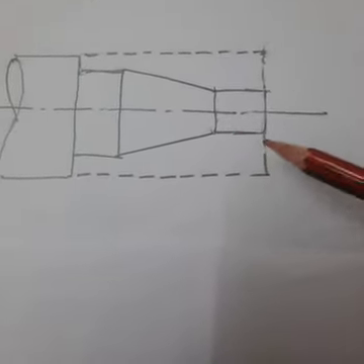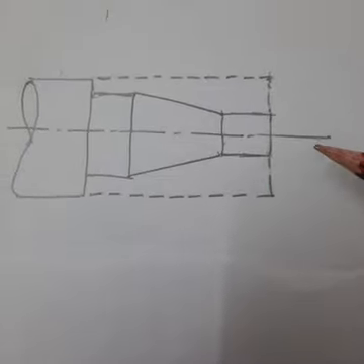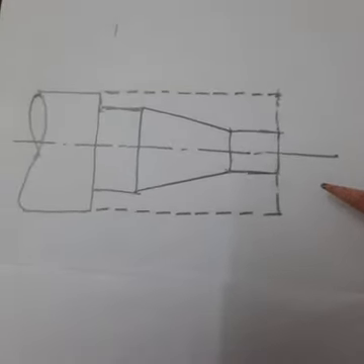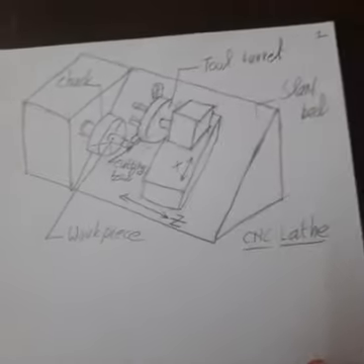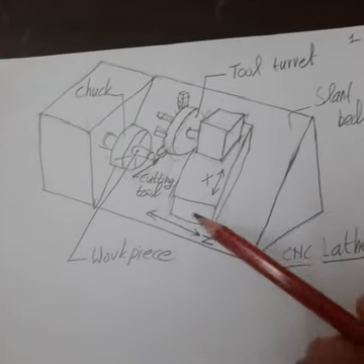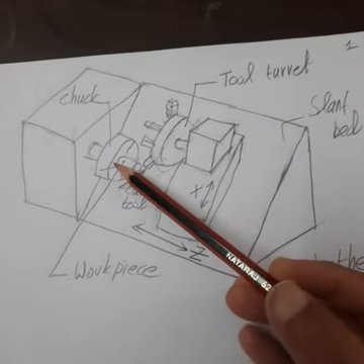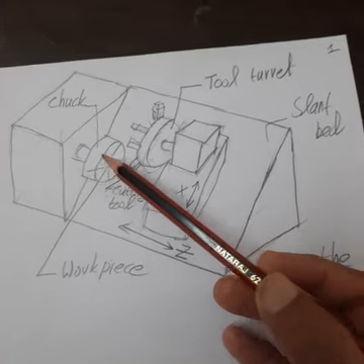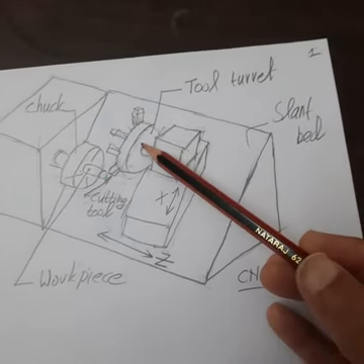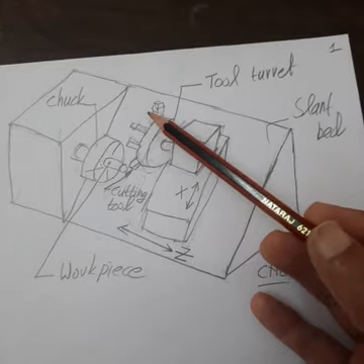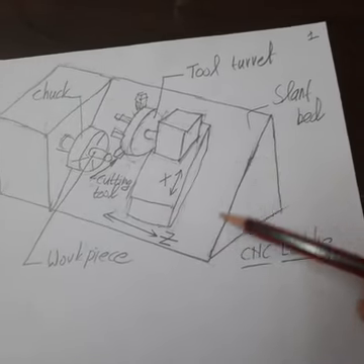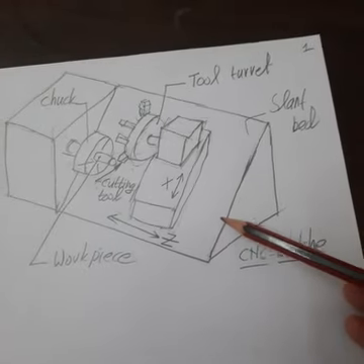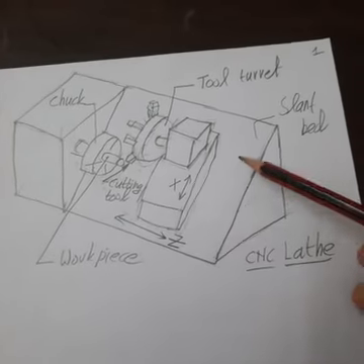Before we start writing the part program, we have to know the axes in a CNC lathe. So this is the block diagram of a CNC lathe. This is the chuck of the CNC lathe. The tool turret can hold more than one tool, and the slant bed. The CNC lathe normally has a slant bed.